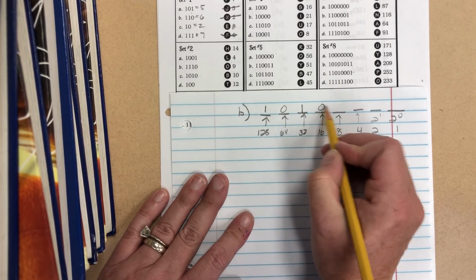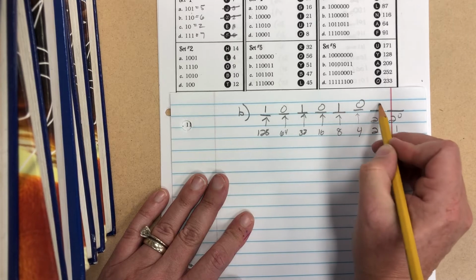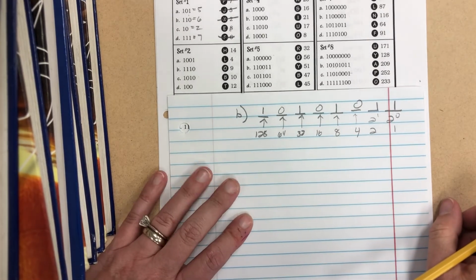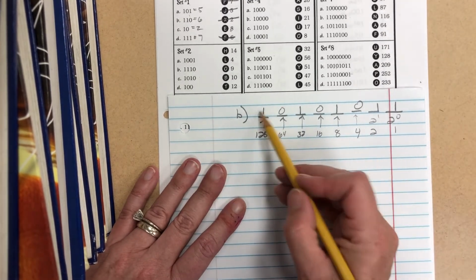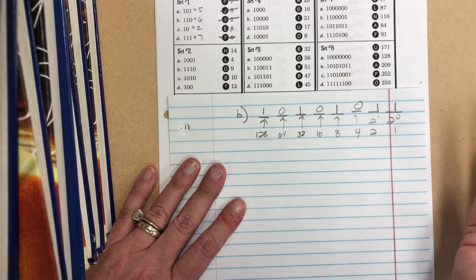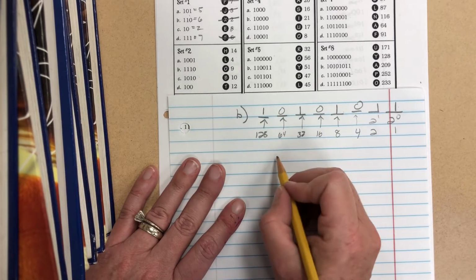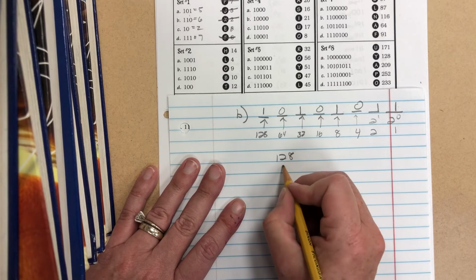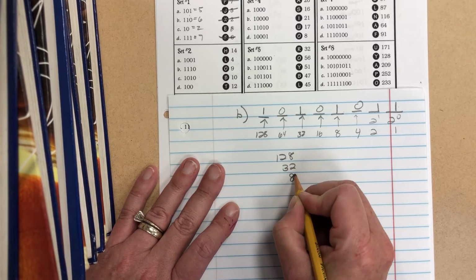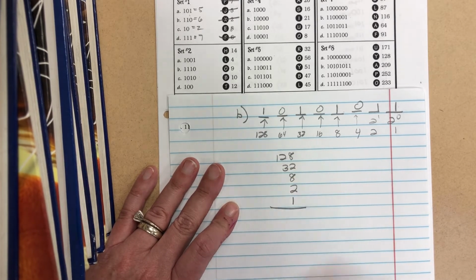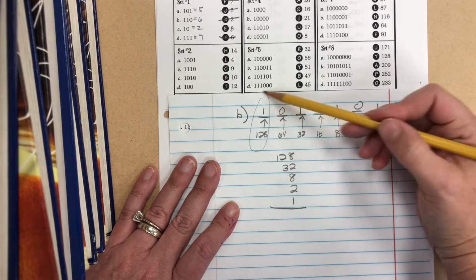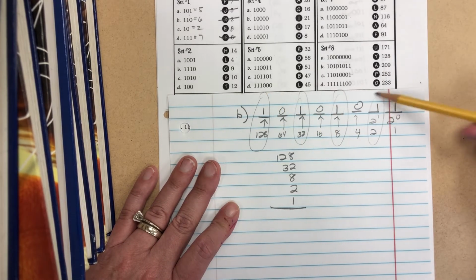10101011. Now I don't read this with thousands, I read it 1010, 1011, base 2. Okay, so I've got a 128. I've got a 32, I've got an 8, I've got a 2, and I've got a 1. This is going to give me the base 10 equivalent.